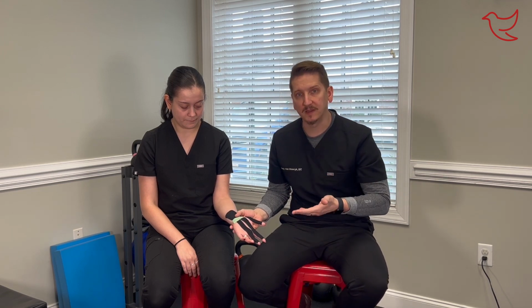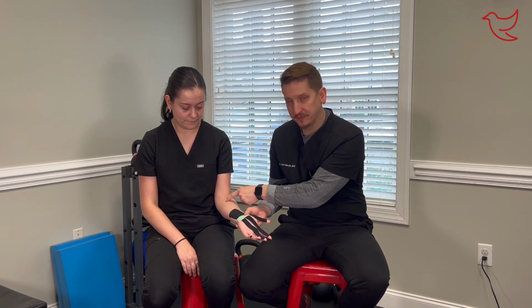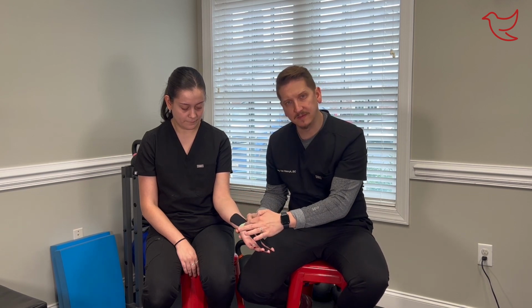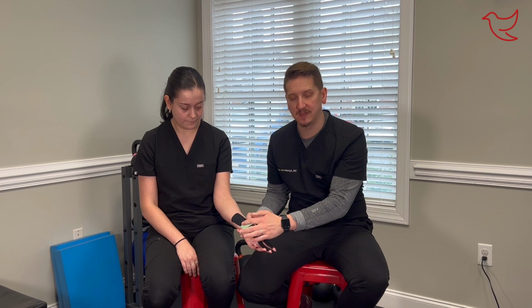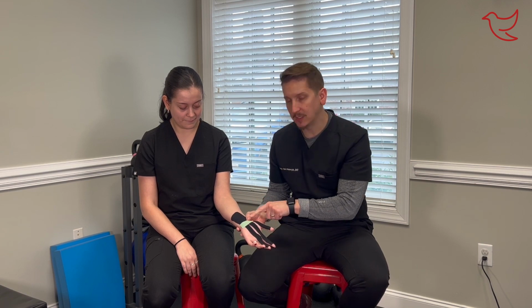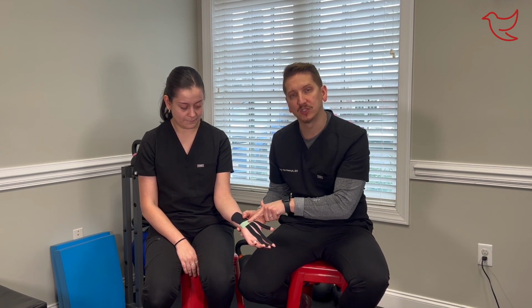So carpal tunnel syndrome is actually compression of the median nerve. The median nerve comes down from the neck, down through the front of the forearm, and then it goes right underneath this green tape that you see here. This green tape is a visual representation of the transverse ligament. It's a ligament that's going across, or transversing, the carpal tunnel, okay?